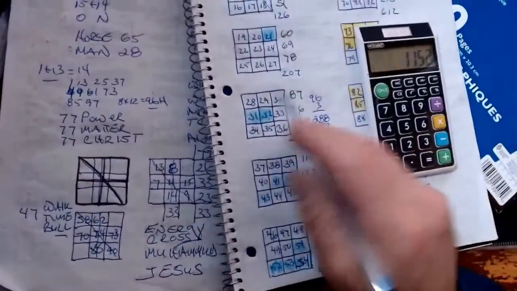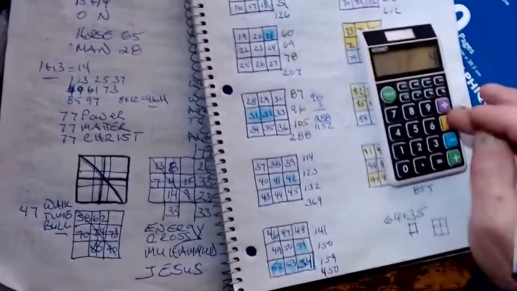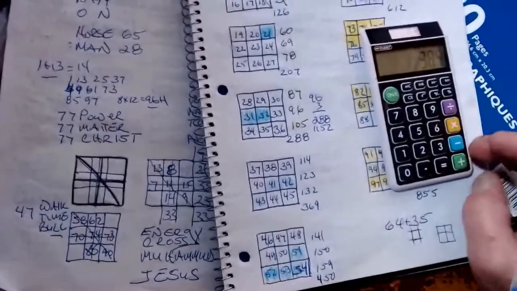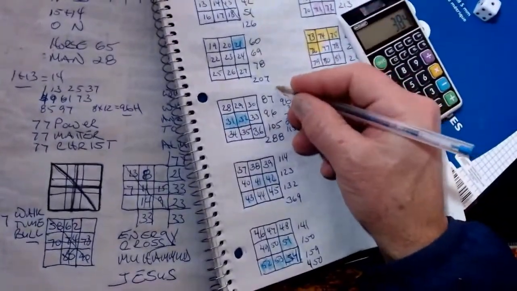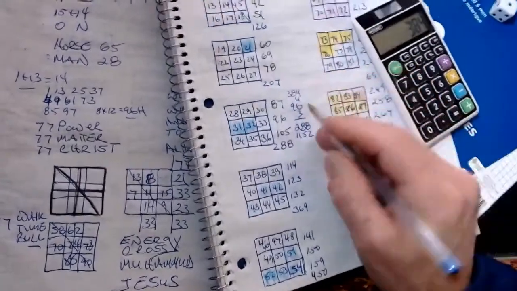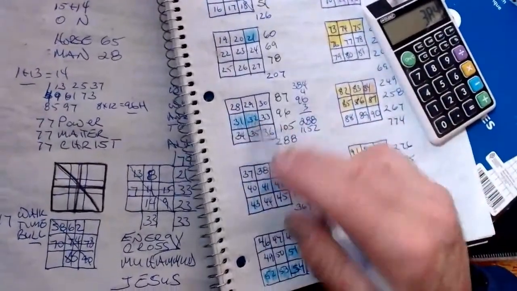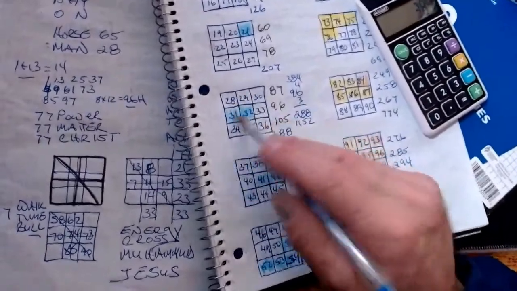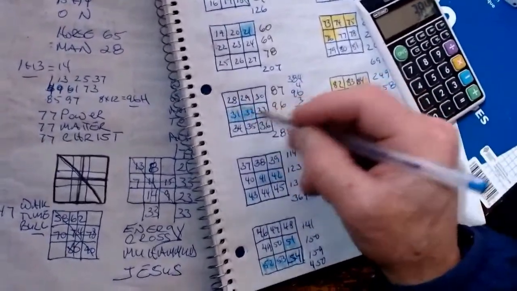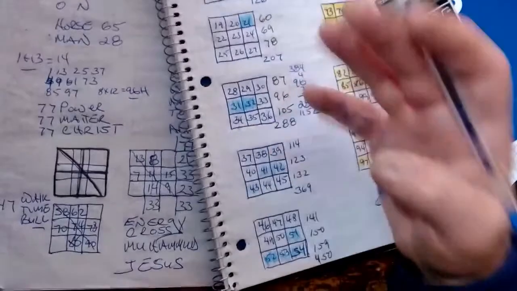Now, if I would do the whole star completely, it would be 4 times 96 equals 384. It would be 96 repeated, 4 times.